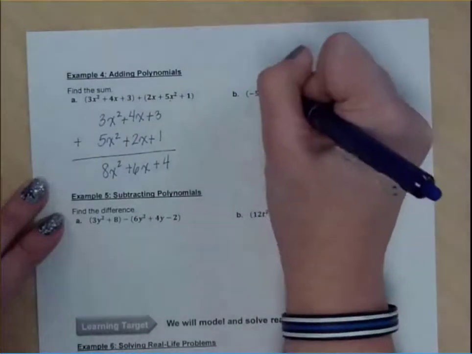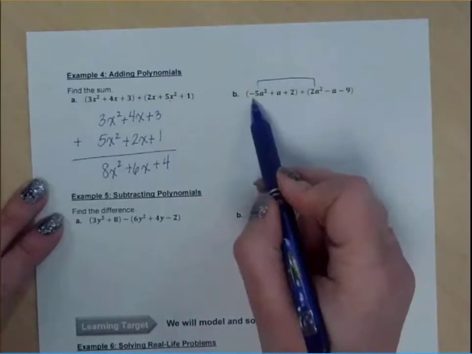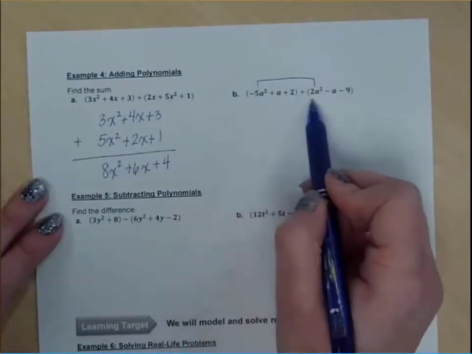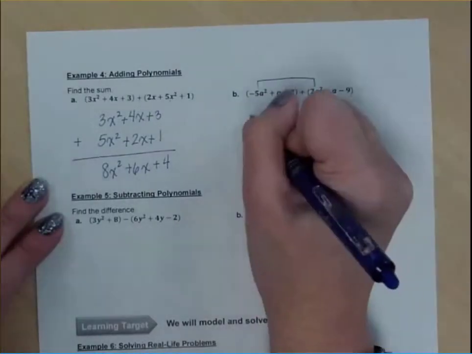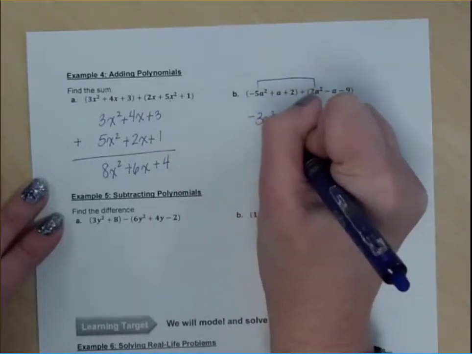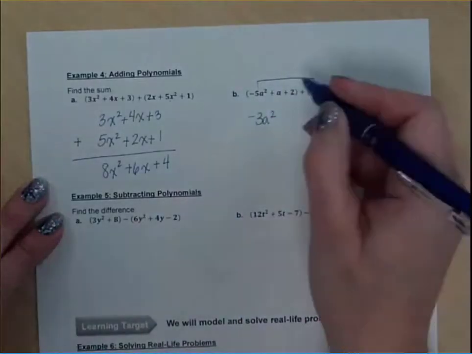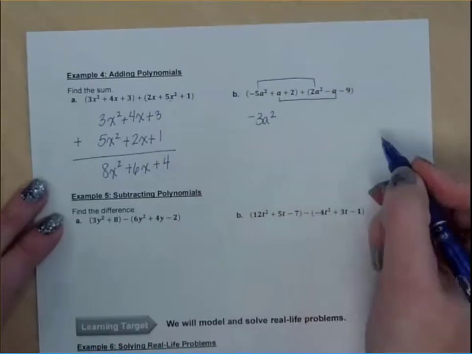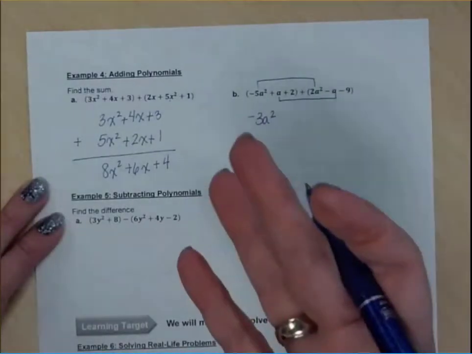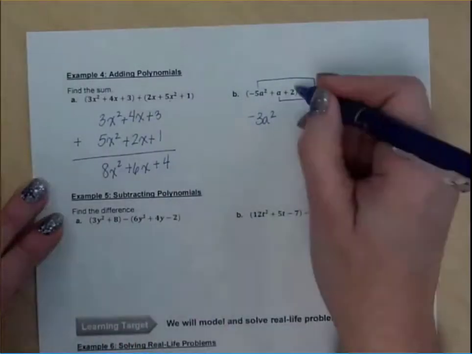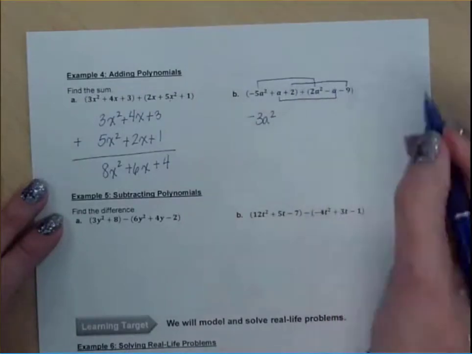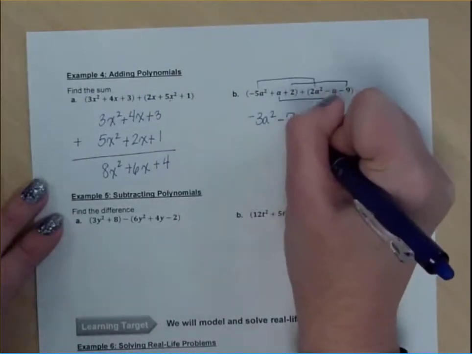So I can kind of combine my like terms here. So I have negative 5a squared plus 2a, which gives me negative 3a squared. A minus a gives me 0a, so I don't need to write that down. And then 2 minus 9 gives me a negative 7.